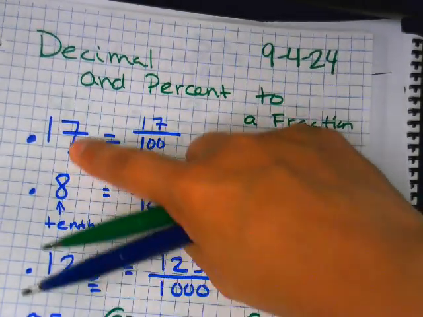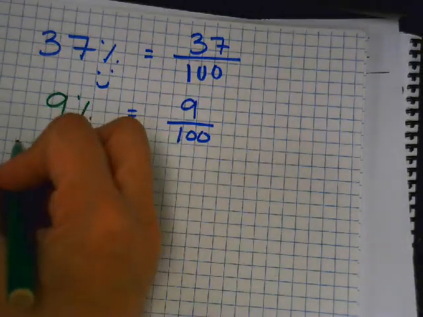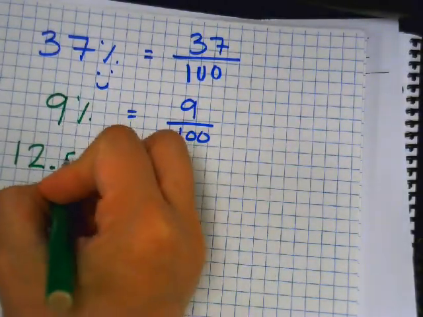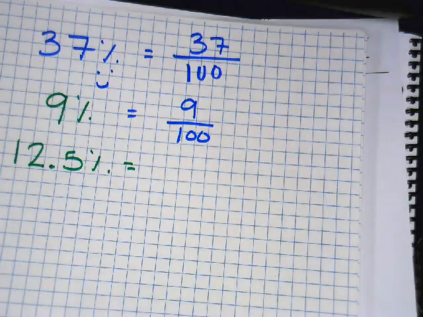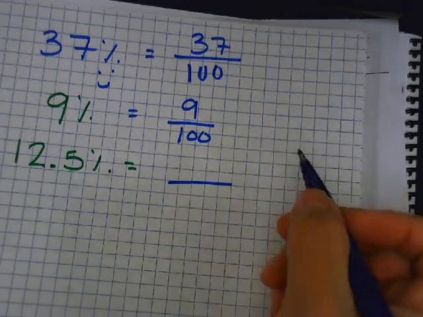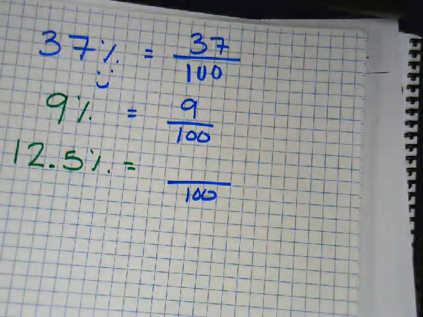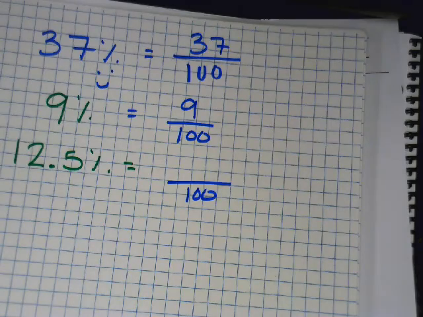Nope, these are not percents. Okay, what if you took the test and got a 12.5%? What fraction would be a 12.5%? Dylan, what would it be? Out of 100. Still out of 100. Why? Because it's a percent. So all percents are out of 100.